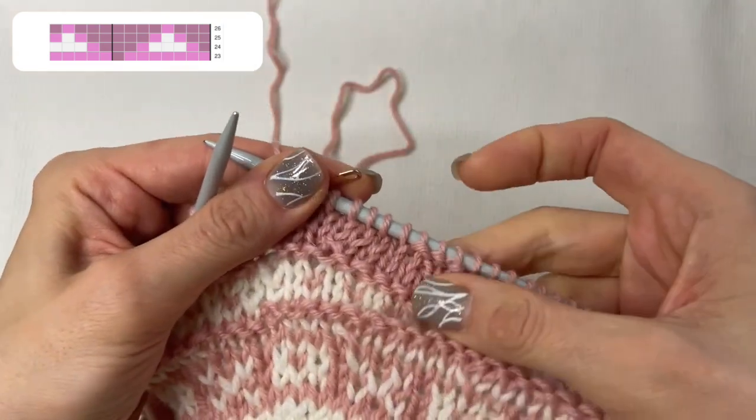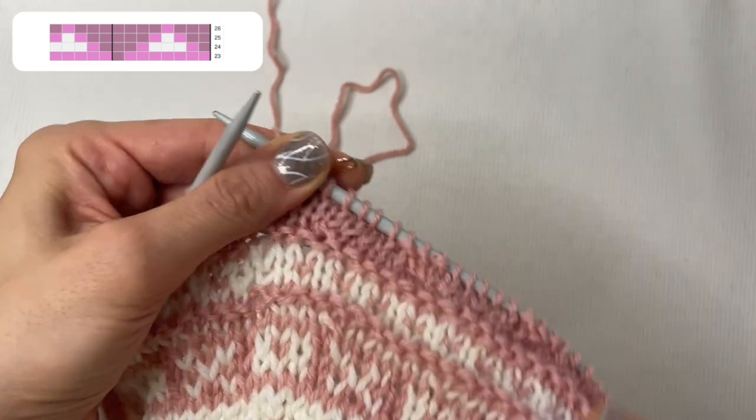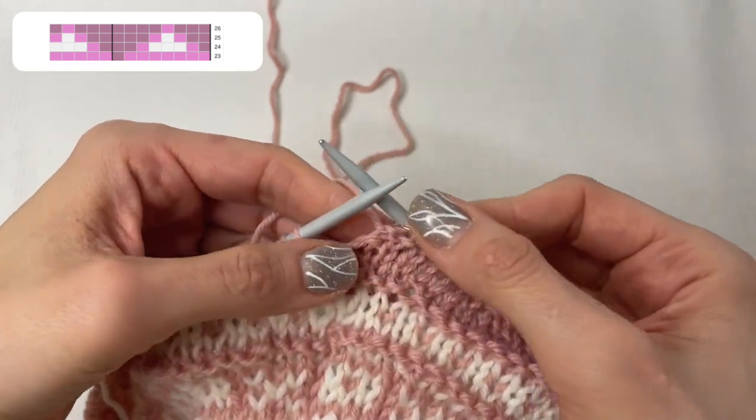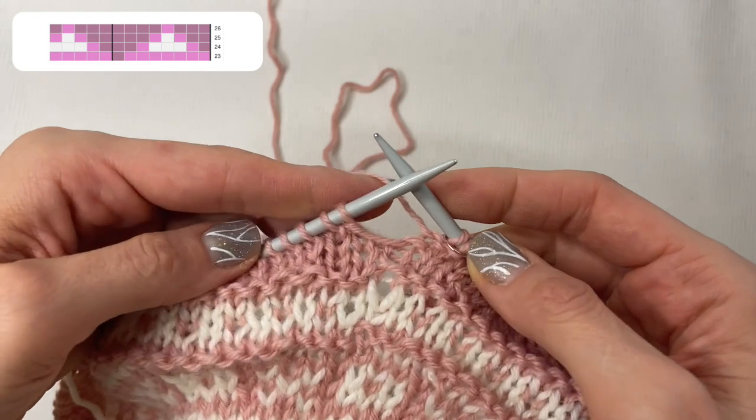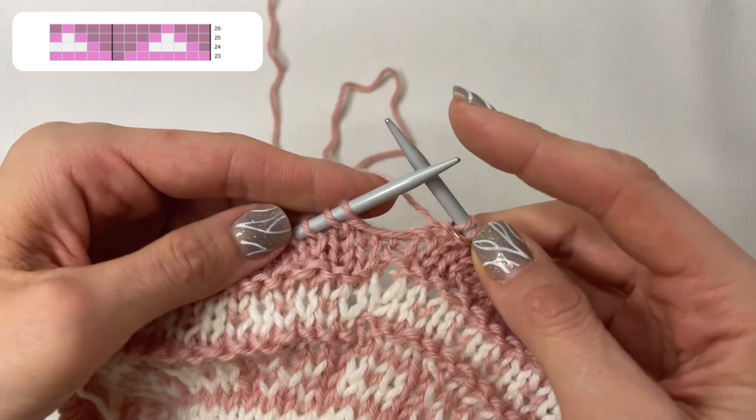Row 24 and row 25 will be a bit of work for you. Let me read the repeating part. 1 purl stitch of color B, 1 knit stitch of color B, 3 knit stitches of color A, 1 knit stitch of color B and 2 stitches of color B.